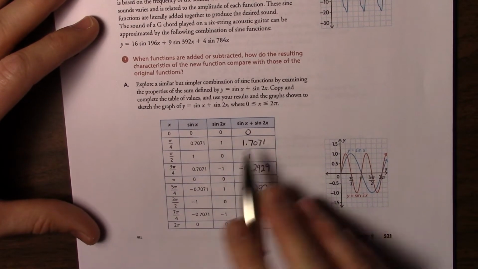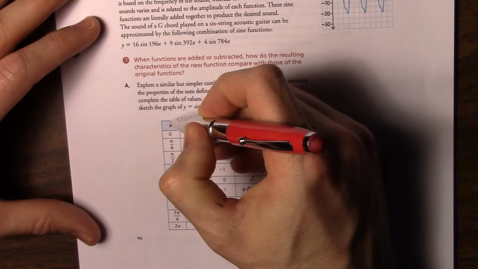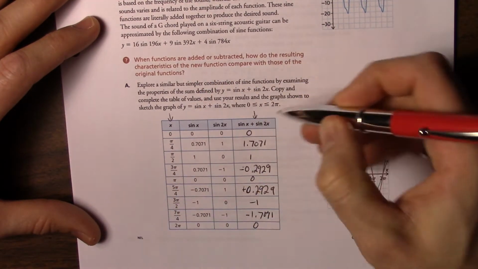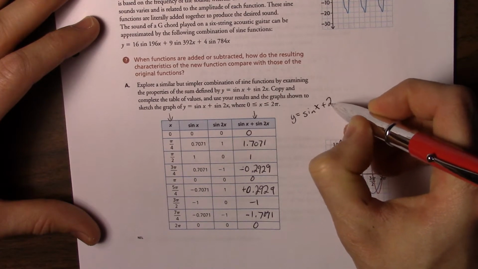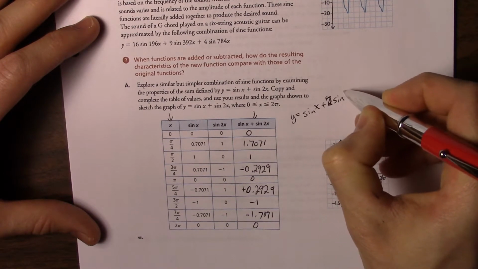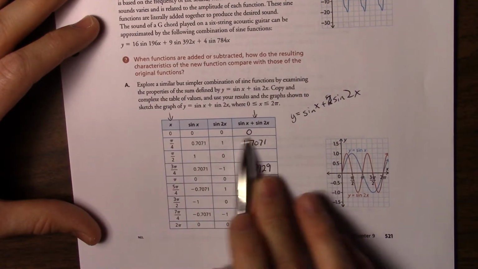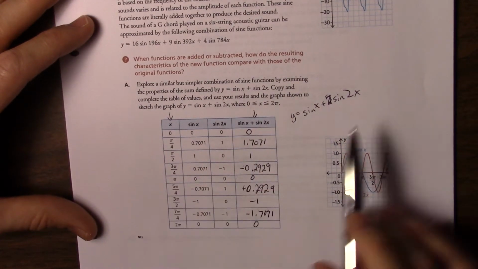Okay, so we're just adding those values up. So now we have x values and y values of this function, right? So we can just use a table of values here to graph this now.